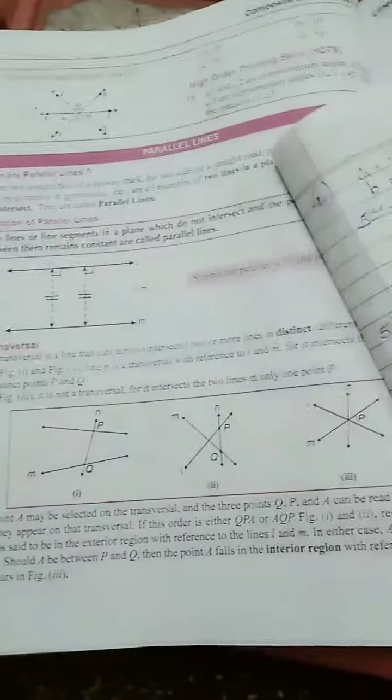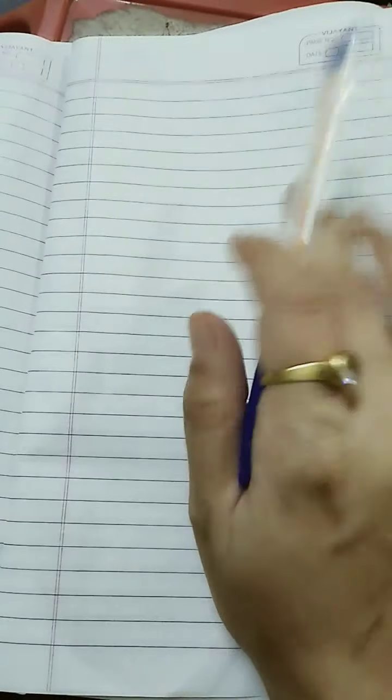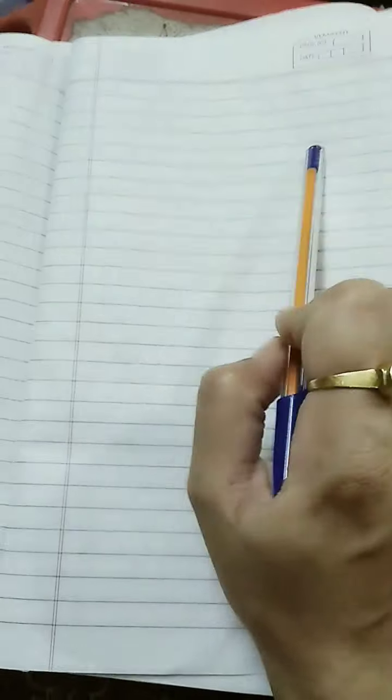And one more thing, when you see your notebook, the lines of your notebook are parallel to each other because they do not touch each other. Okay, and the distance between them is same everywhere. So such lines are called parallel lines.